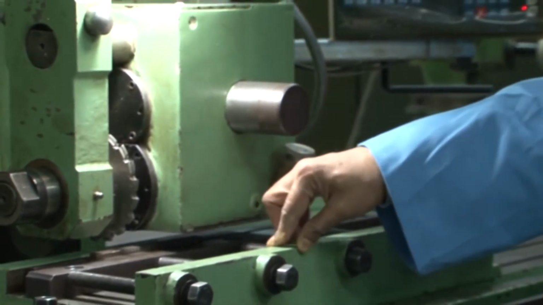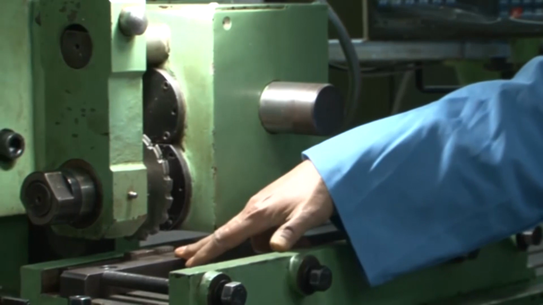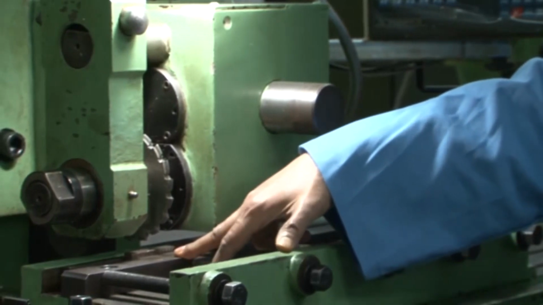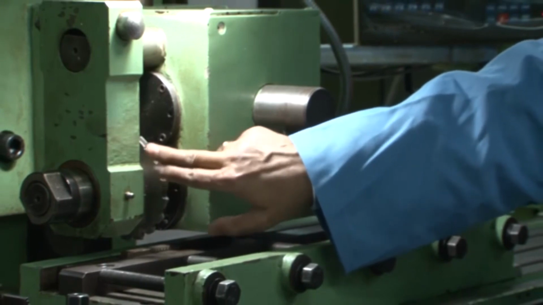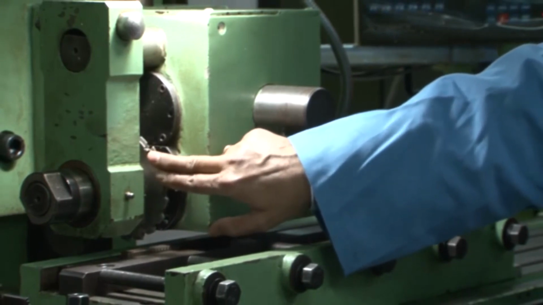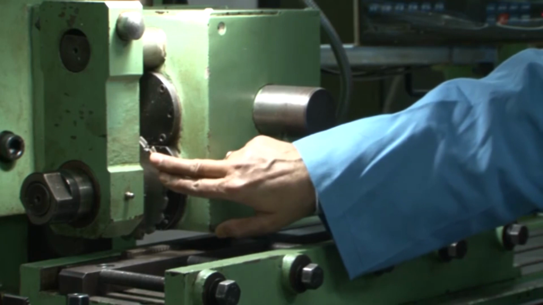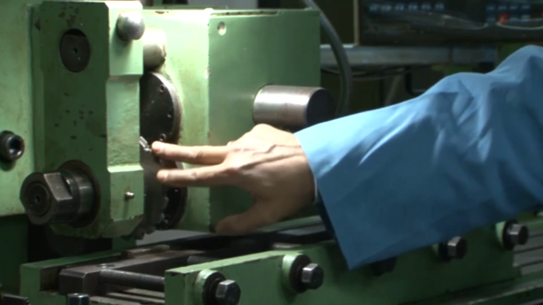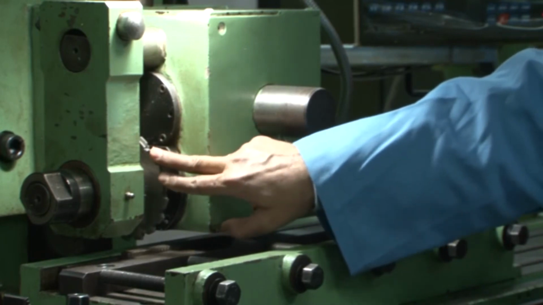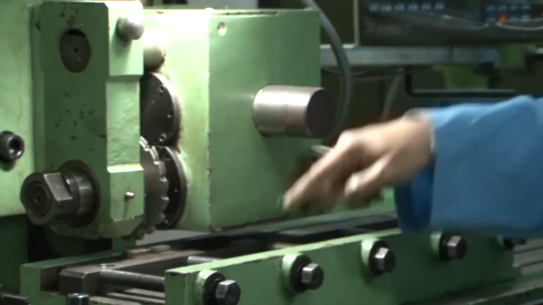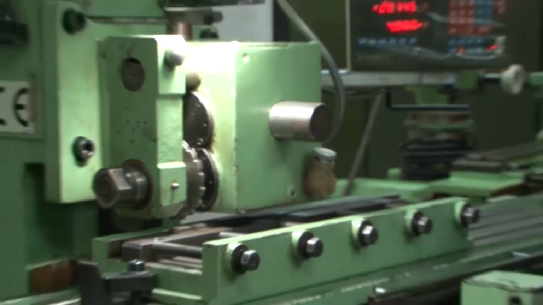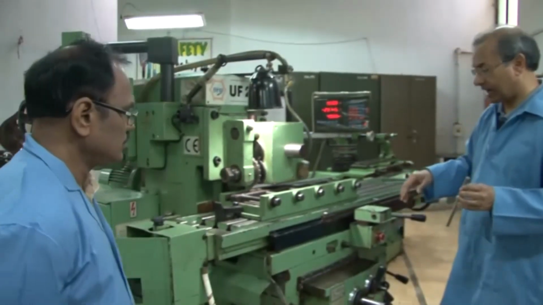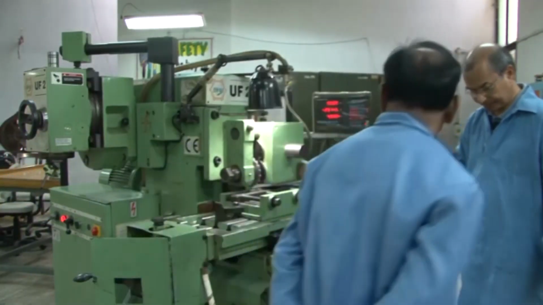At a time two complete racks will be produced. A particular milling cutter has been selected with a certain module, which we have selected as 1.5. So, this is the milling cutter with the 1.5 module selected for this particular rack. Mr. Srinivaslu will demonstrate how the rack can be cut.